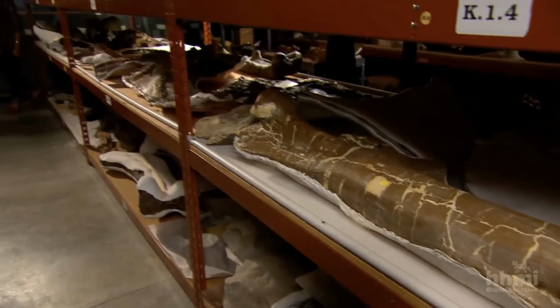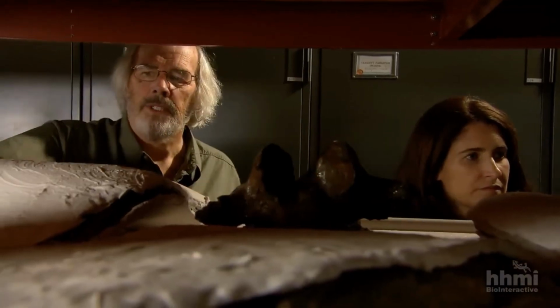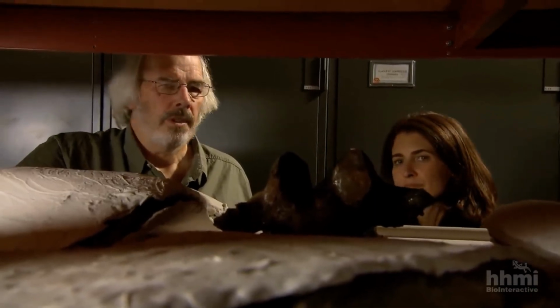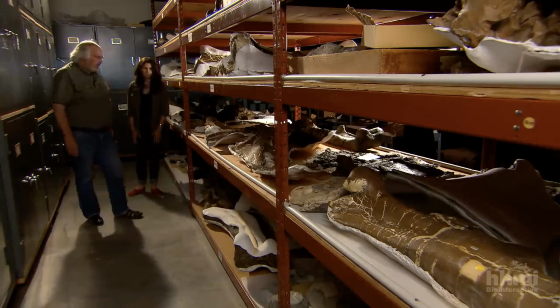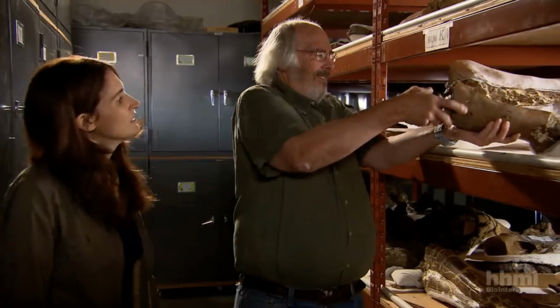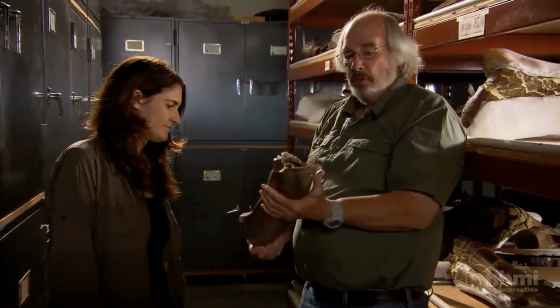When scientists analyzed the skeletons of theropods and birds, they found too many similarities for any explanation but common ancestry. Jack's collection at the Museum of the Rockies offers an opportunity to compare their features. Here's an Albertosaur tibia. As you can see, it's hollow, just like a modern bird.